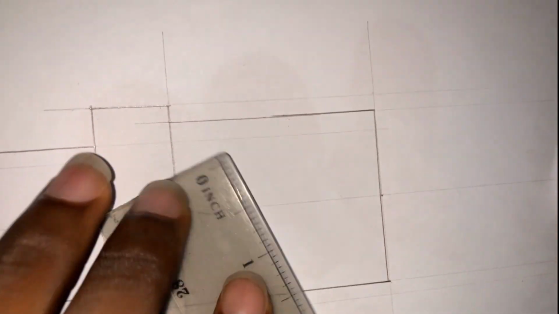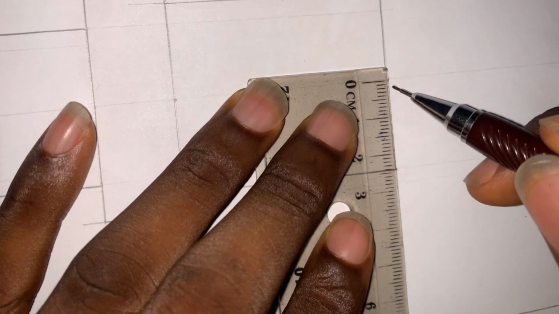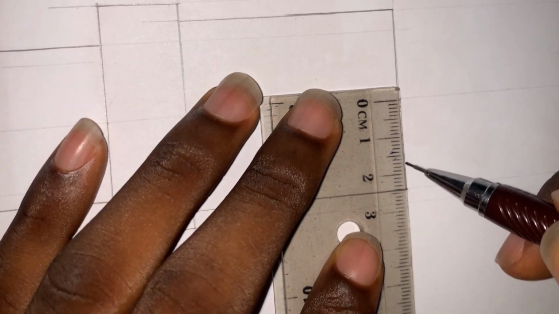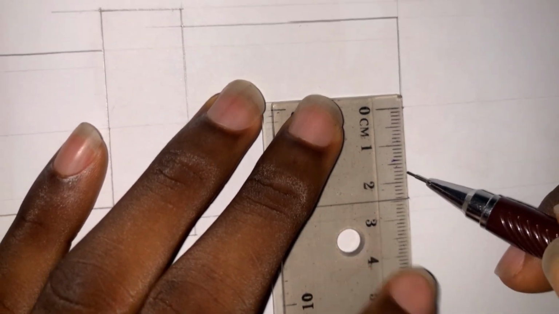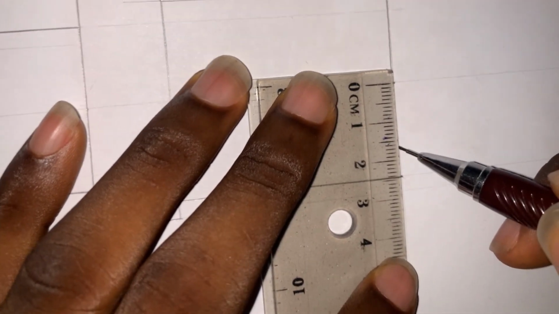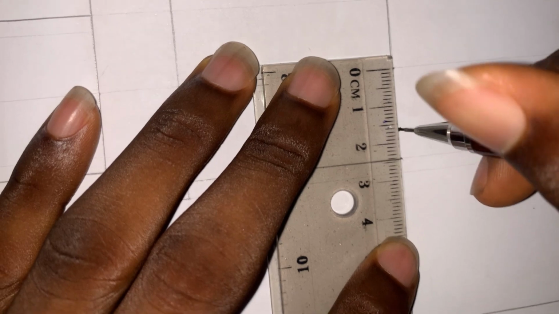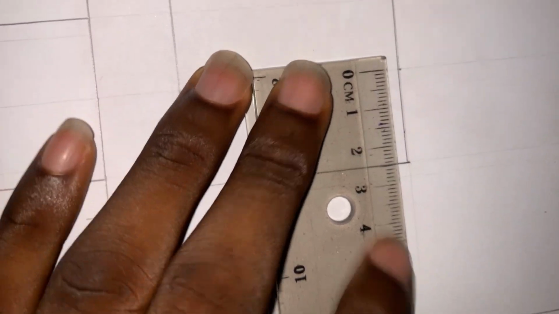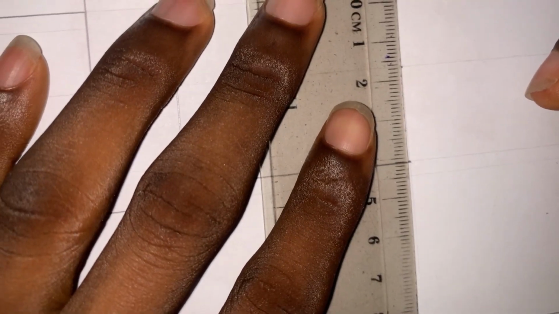So you measure 1.65 from this point upwards, and also from this point downwards, measure 1.65. So let's measure 1.65 downwards. This is my 1.65. Also do the same upwards.